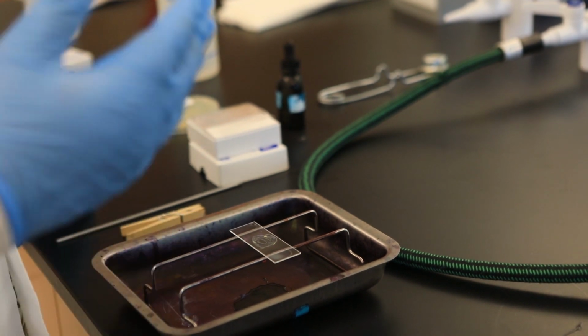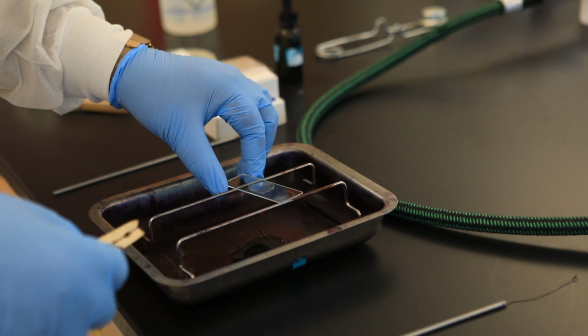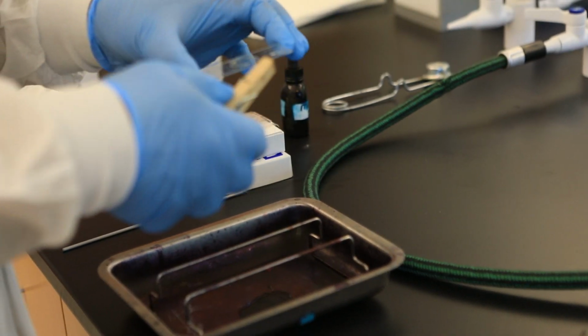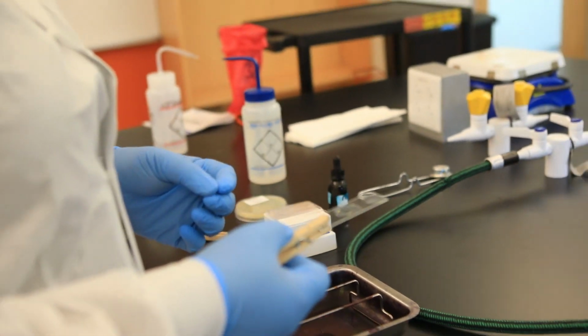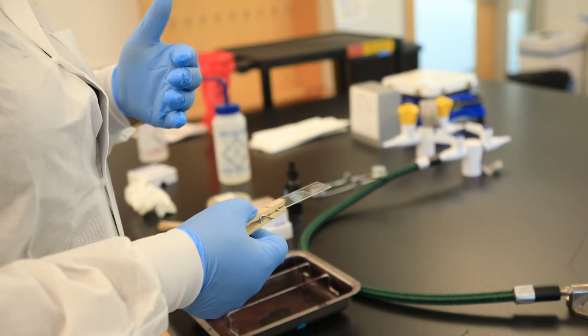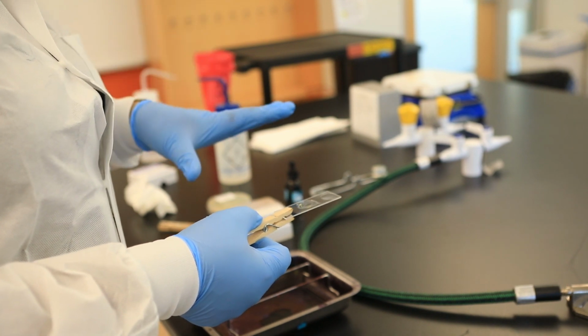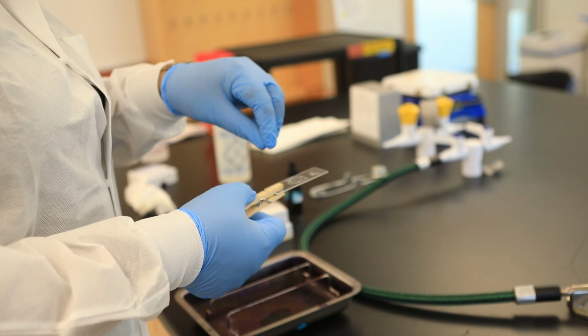Okay, once it's air dried, then I'm going to be ready to go. I'm going to try to go this way. I'm going to heat fix. So what heat fixing does is that heat fixing clumps, but the scientific word is coagulate, the bacterial proteins, and it allows the cells to stick, to adhere to the slide.